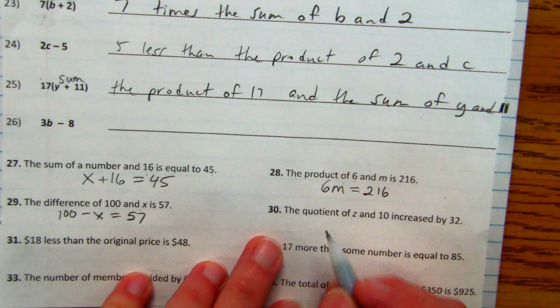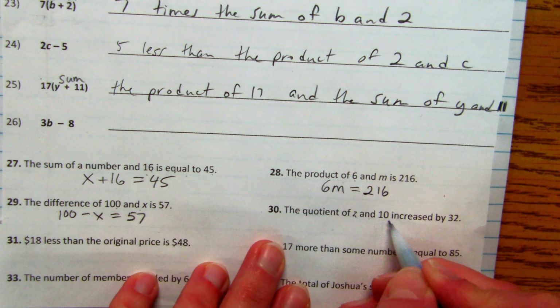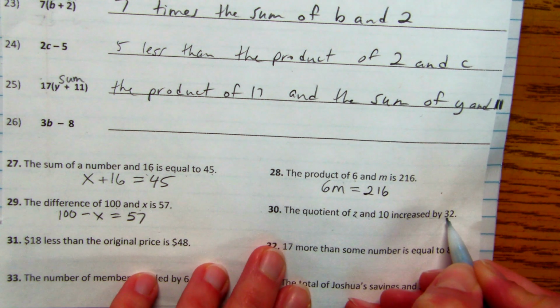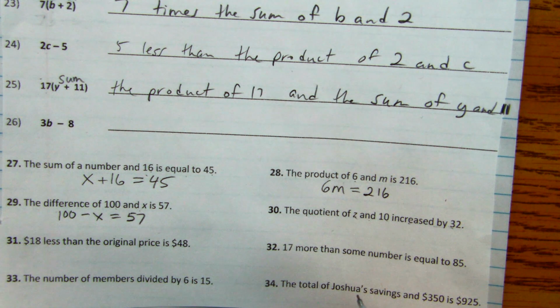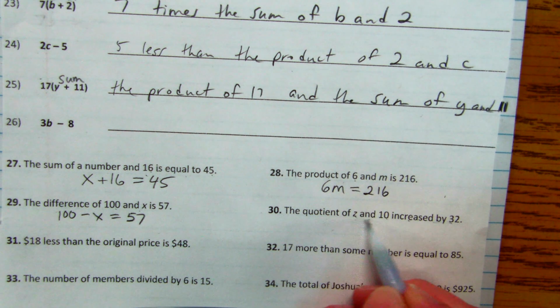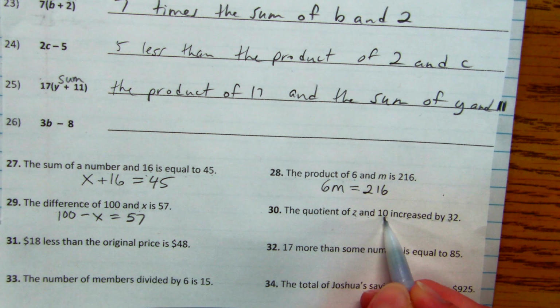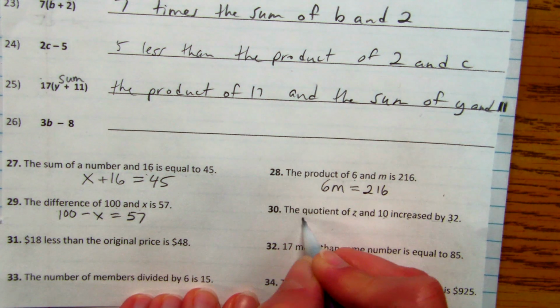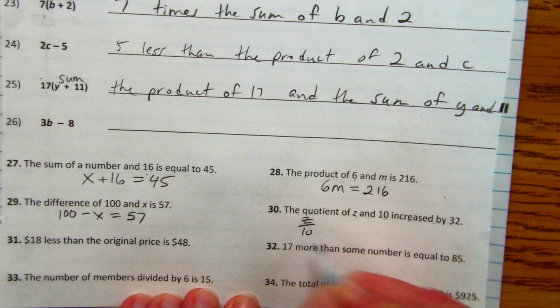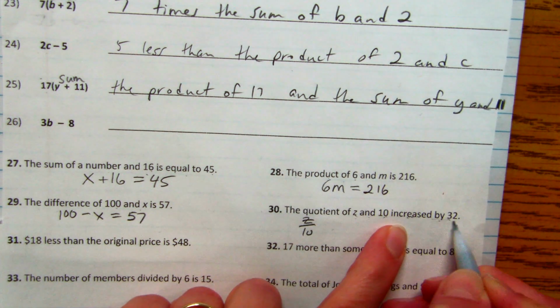Okay, number 30, the quotient of z and 10 increased by 32. Let's just look at that a piece at a time. The quotient of z and 10. How do we usually write quotients in algebra? What does it look like? Z over 10. So it's a fraction. And then it says increased by 32.